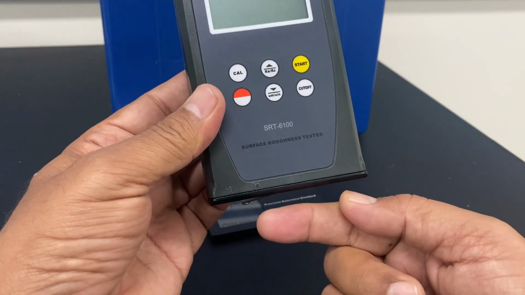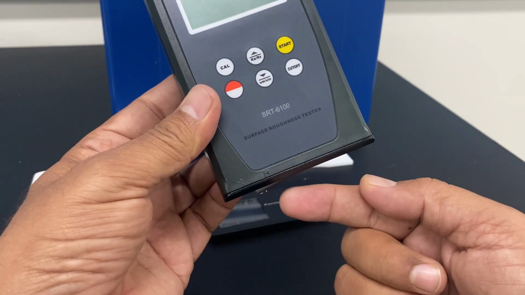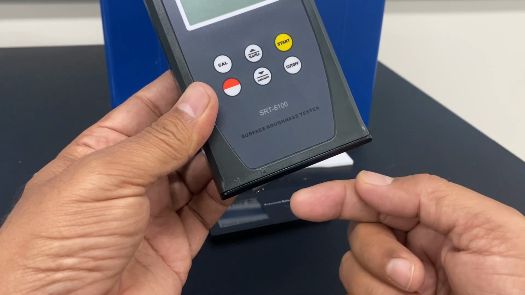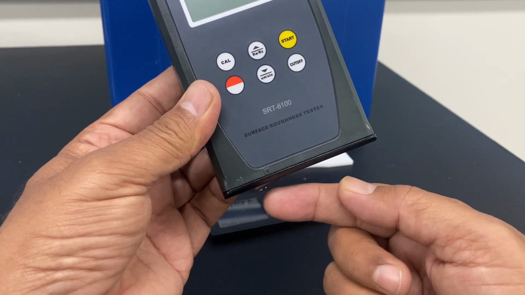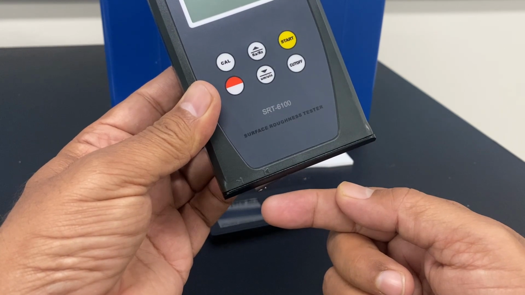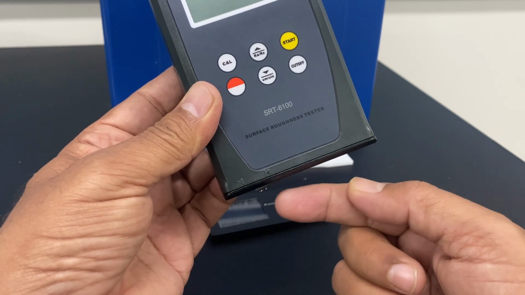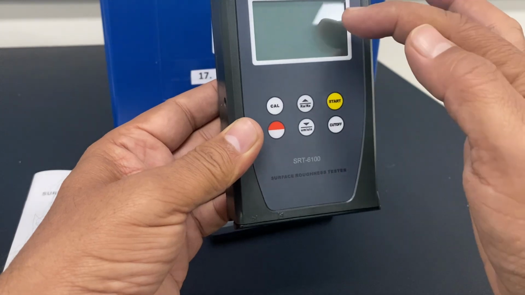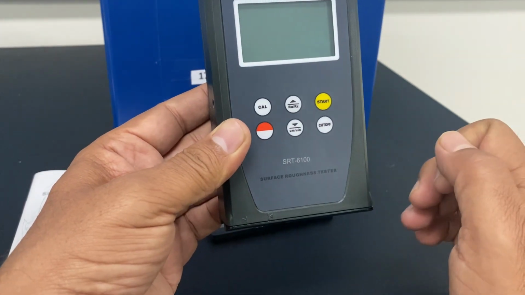So this stylus, I'll keep it on the device, on the surface where I want to measure the surface roughness, and it will travel a short distance. That short distance is called the cutoff distance, which we can also change. And it will display the surface roughness value on the screen.